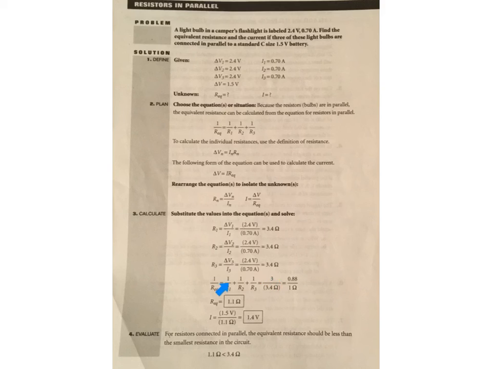We took 1 over 3.4, 1 over 3.4, 1 over 3.4, added those up, and we get 3 over 3.4, divided out, and we get 0.88. Now remember that this gives us the inverse of the resistance, not the resistance. So now I have 1 divided by 0.88, and that's where I get my R equivalent as 1.1 ohms.